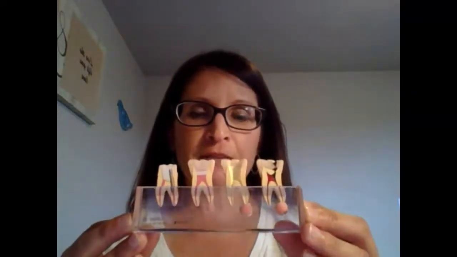And the first cause can be known as physical irritation. And physical irritation is going to be extensive decay or decay that has been left untreated. It's gone from the enamel into the dentin and then has invaded the pulp and has caused infection, which can then lead to an abscess, and an abscess is a localized infection caused by the bacteria from the decay or the cavity that has been allowed to sit in the tooth for a long period of time.